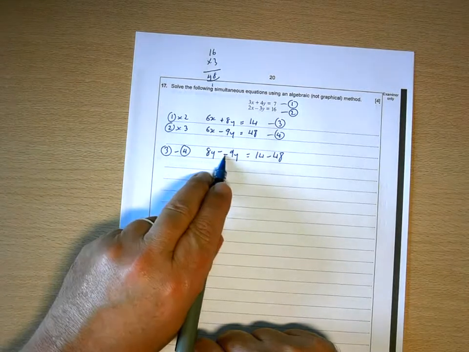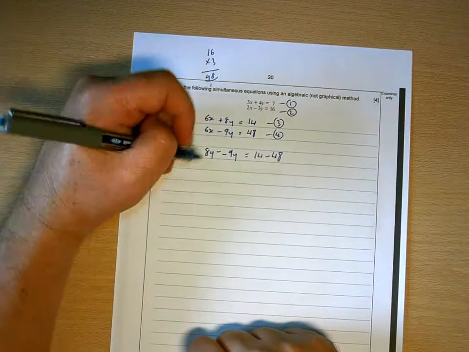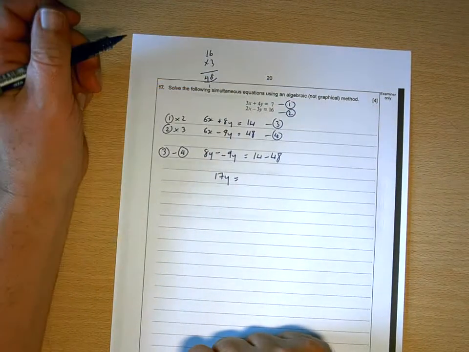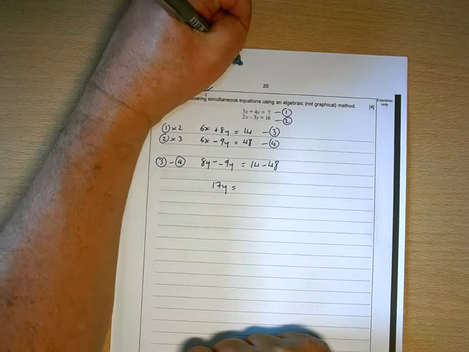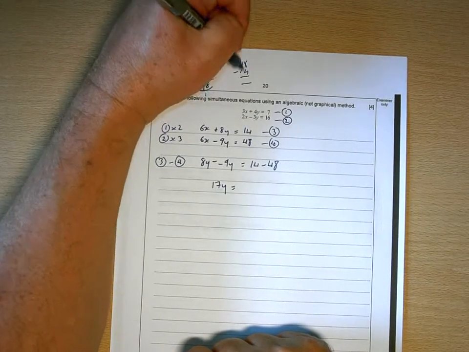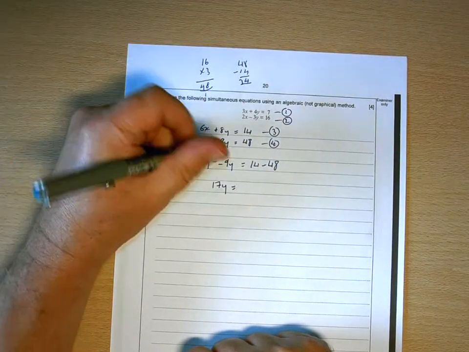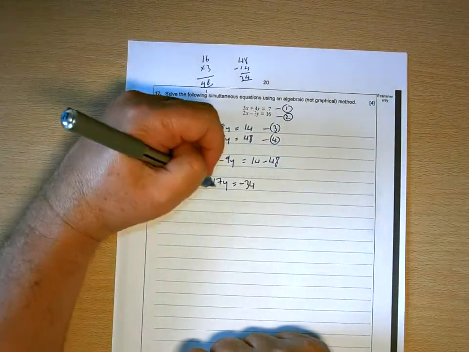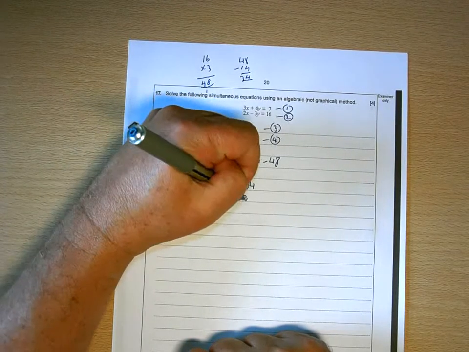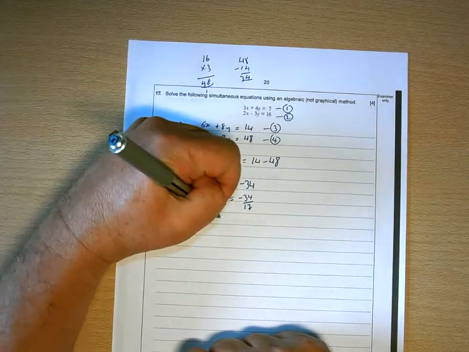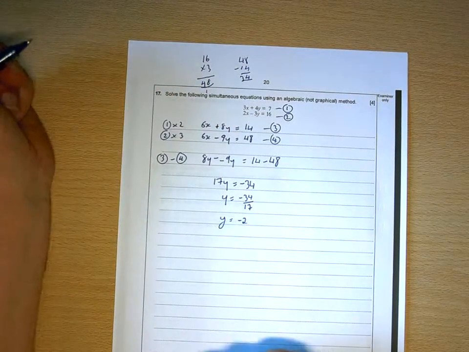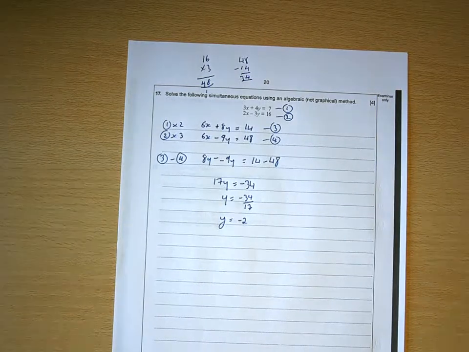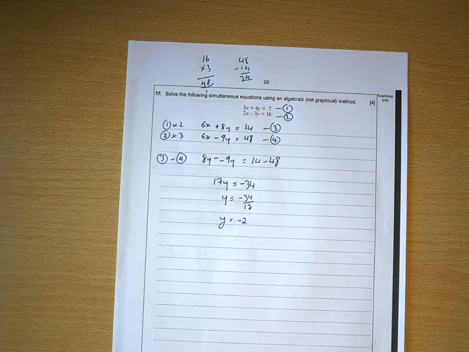So what happens is you get two negatives making a plus. So you get 17y, and then 14 take away 48. Well, if we do 48 take away 14, we get 34. So that's going to be negative 34. So y is going to be negative 34 divided by 17, which is negative 2. So y is negative 2.